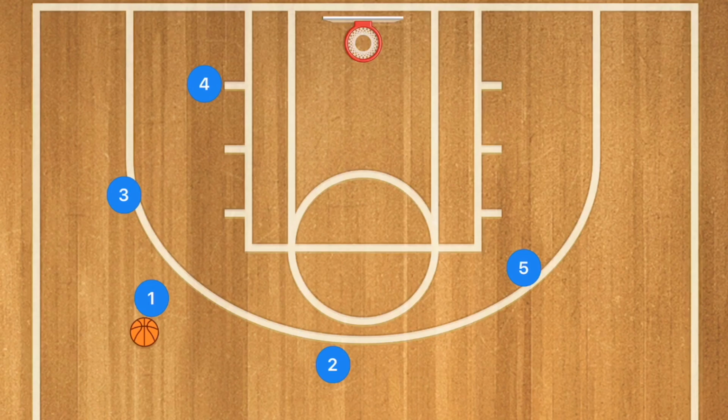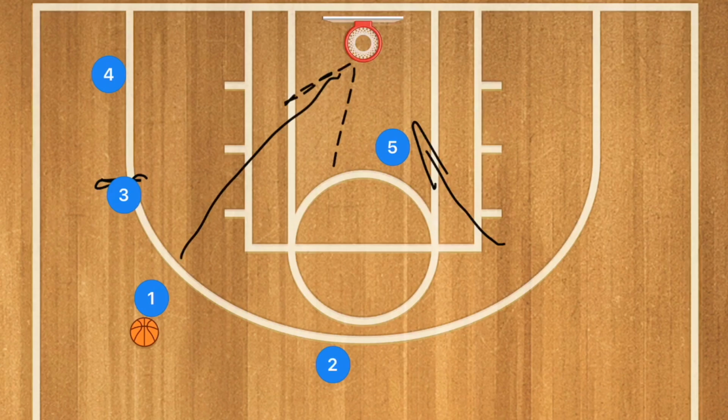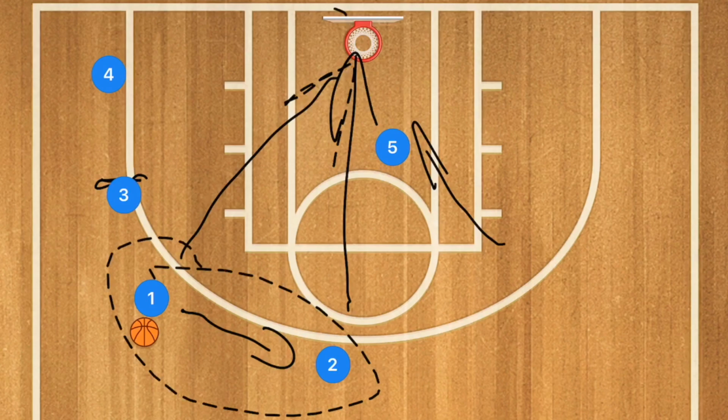Now, two things can happen. Personally, I want to see player 5 rolling towards the basket after that screen, and I want to see player 4 clearing out, and player 3 should still be at this point setting a massive screen. Player 1 could take that 3-point shot. Player 1 could pass up the 3-point shot, pass to player 2 for the 3-point shot, or either one of these players could be passing to player 5 who's cutting towards the rim at this point in time.